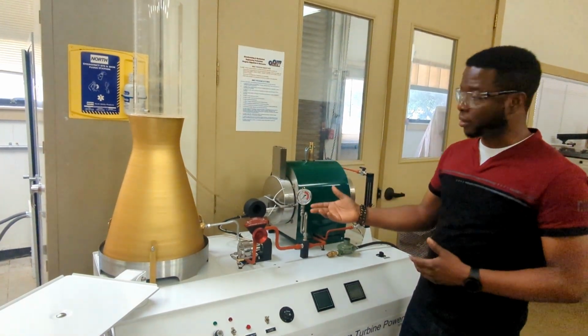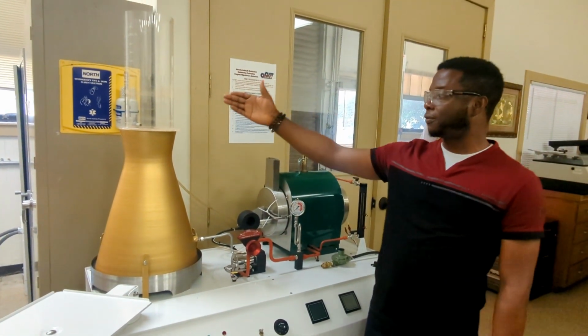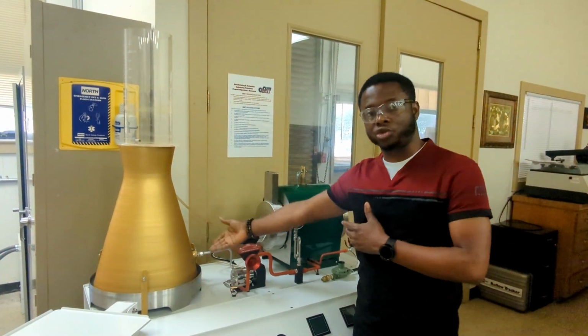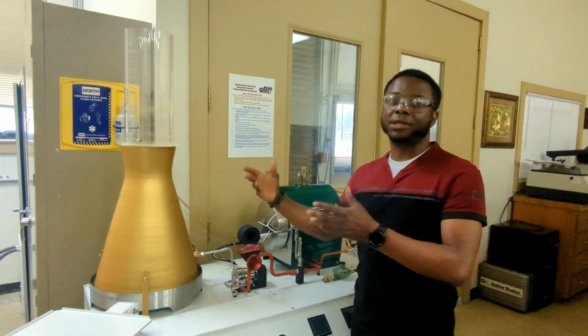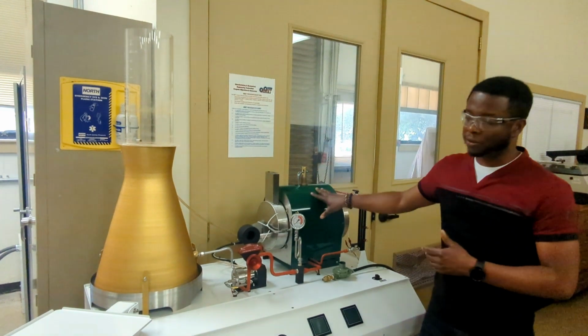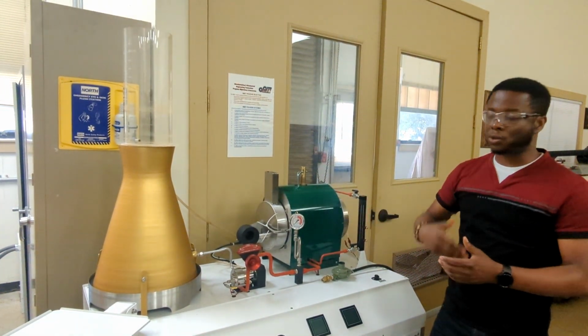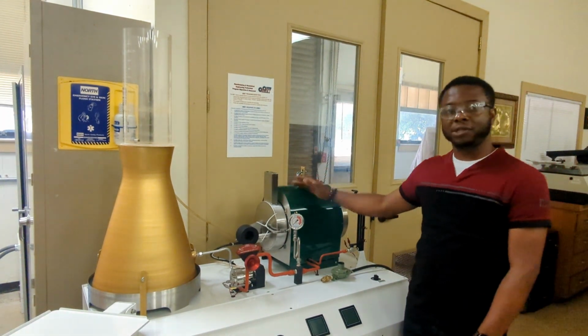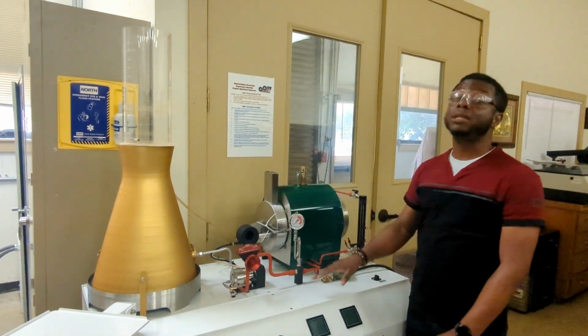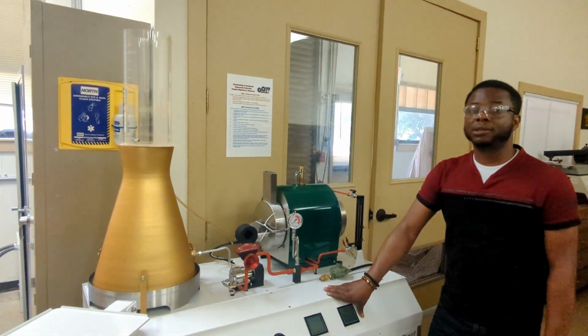Since it's a reversible cycle, it goes back. But because of its system, we need to drain out the water at the end of each experiment. We also drain out the boiler at the end of the experiment to make the system be as efficient as possible. So this is all you need to know for this experiment.